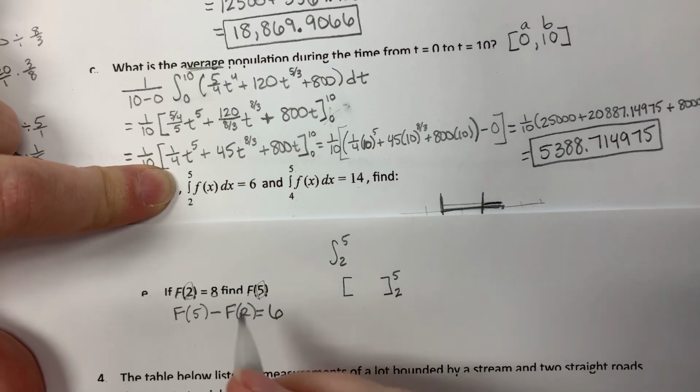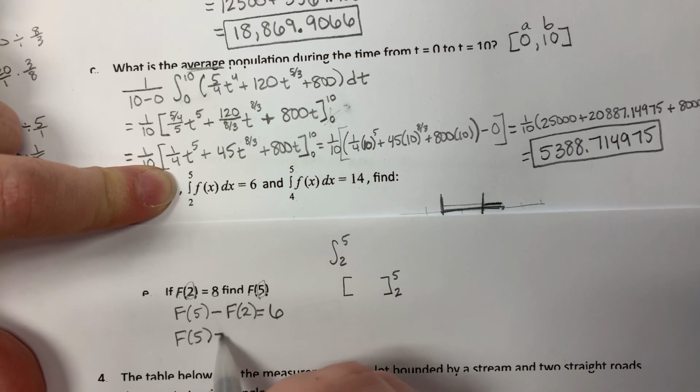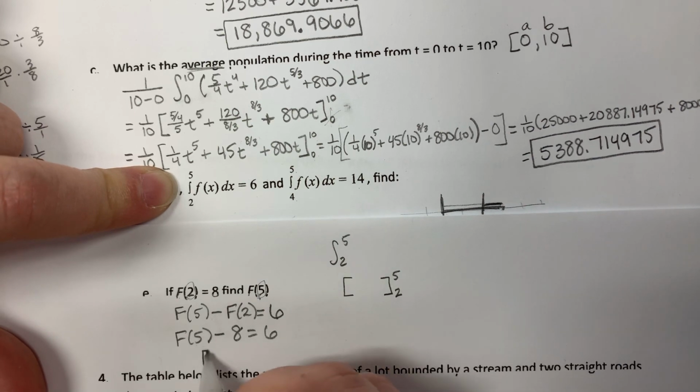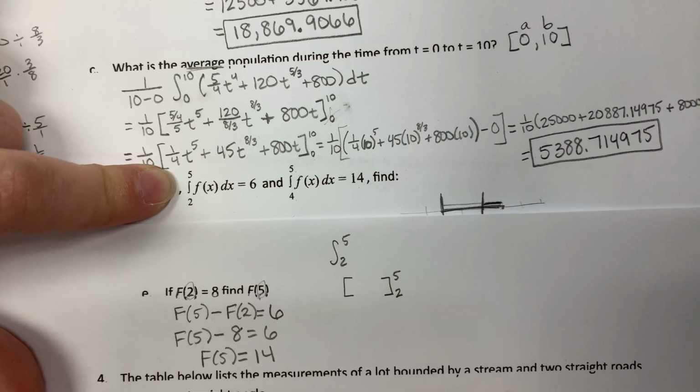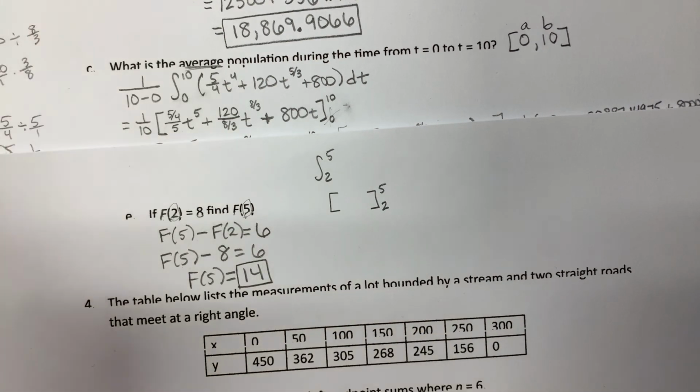Okay, the other thing they gave me, they told me that F of 2 was 8. So I could say, well, F of 5 minus 8 gives me 6, which means F of 5 is really 14, which is what they asked me for. So I just added 8 to both sides there and got 14.